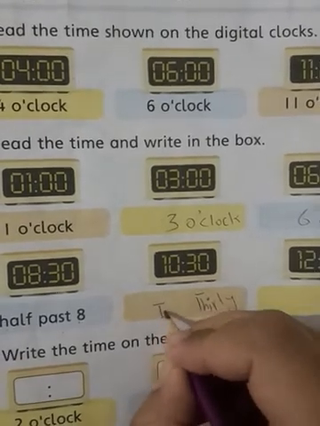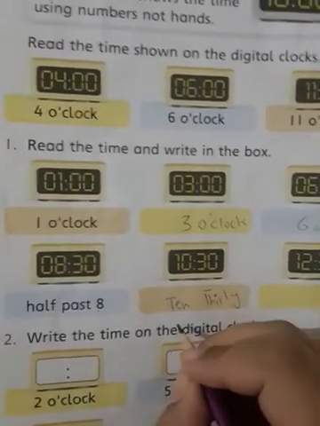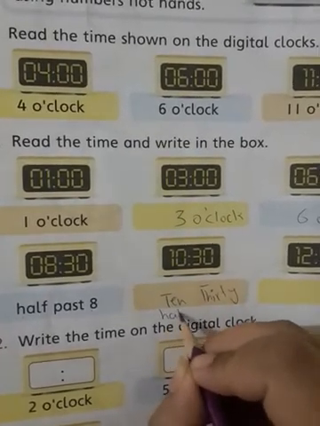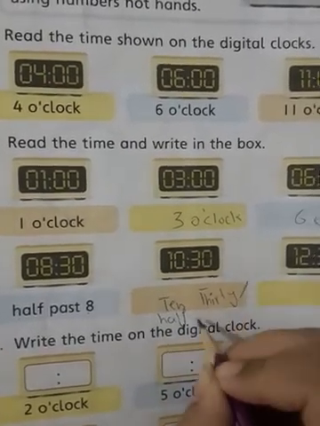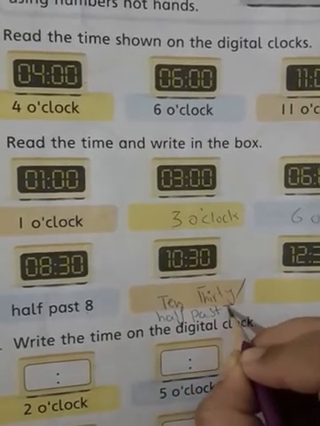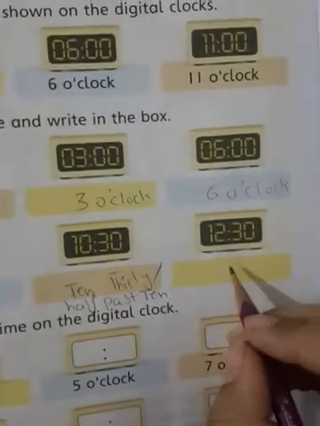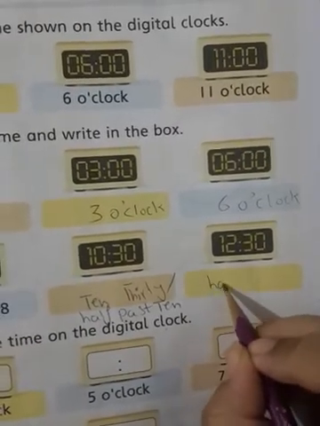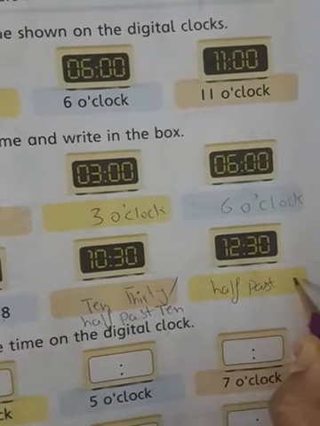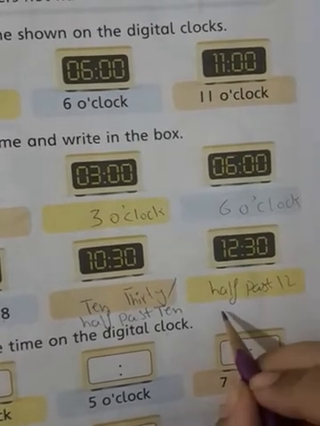We have 10:30, and we also write here 10:30. 12:30.